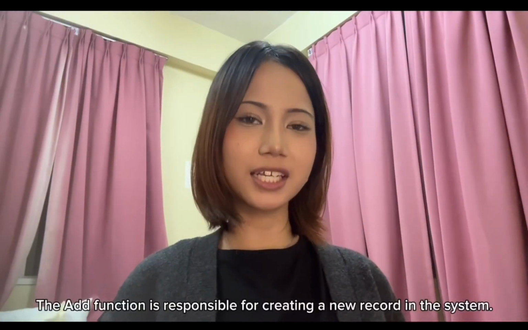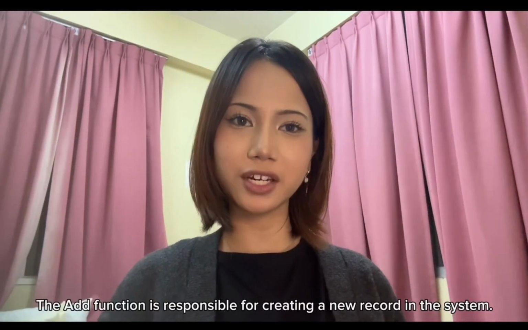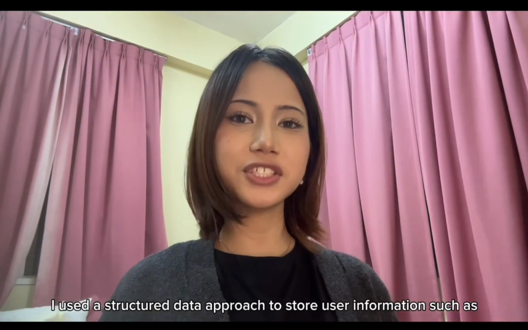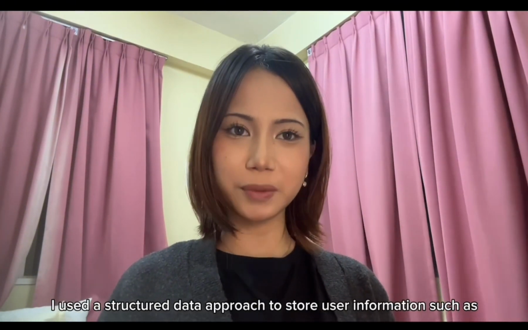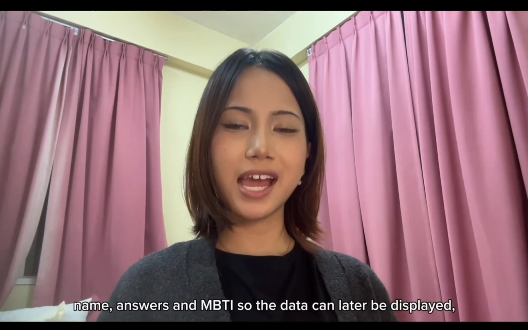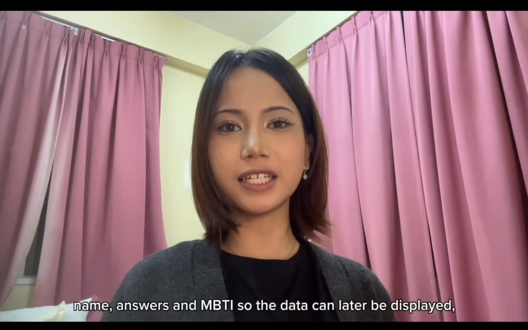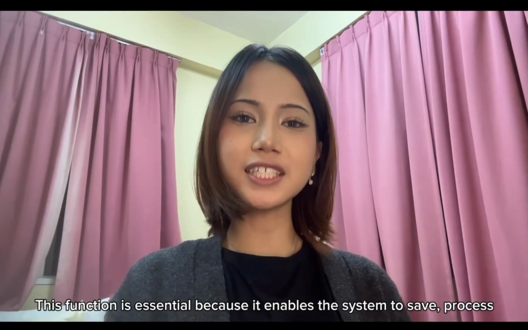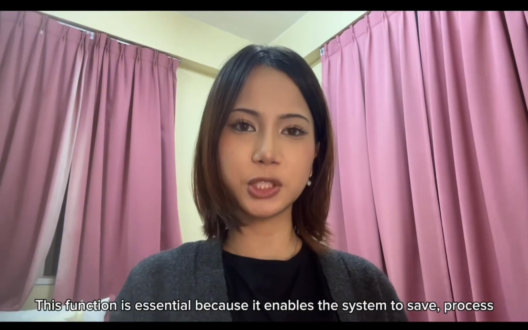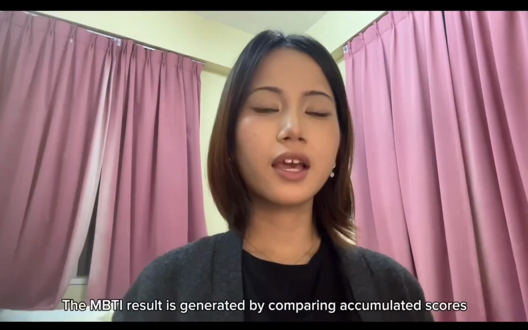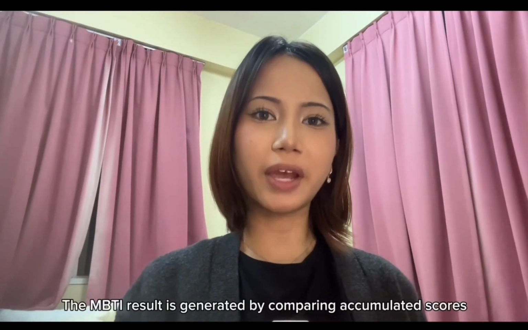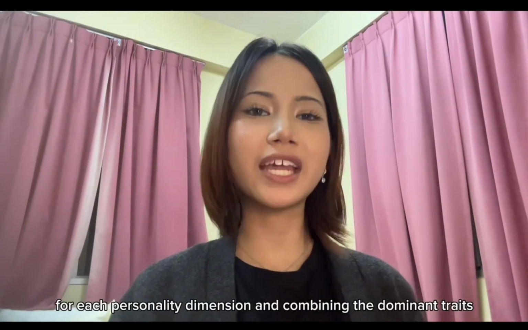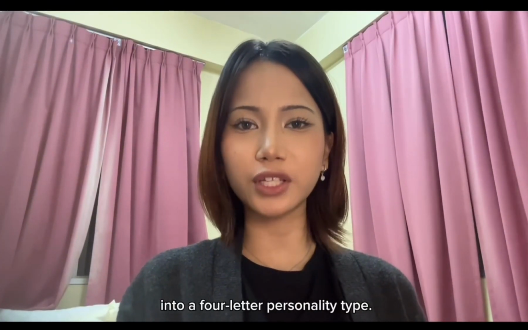The add function is responsible for creating a new record in the system. I used a structured data approach to store user information such as name, answers, and MBTI so the data can later be displayed, updated, or deleted. This function is essential because it enables the system to save, process, and manage personality test data. The MBTI result is generated by comparing accumulated scores for each personality dimension and combining the dominant traits into 4-letter personality types.